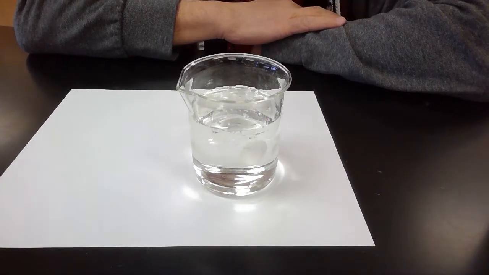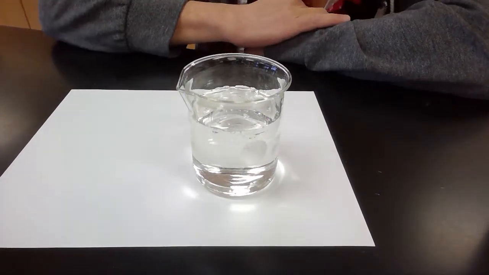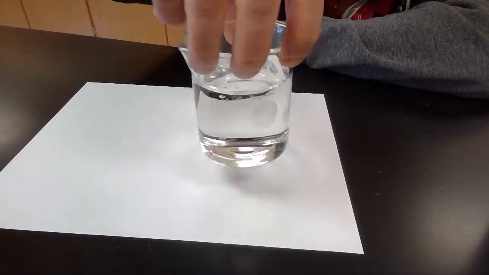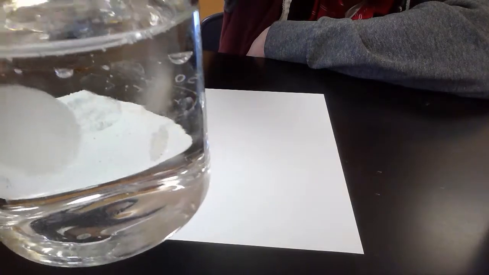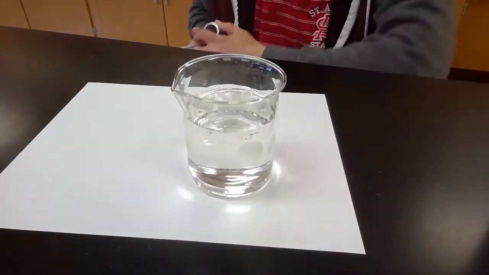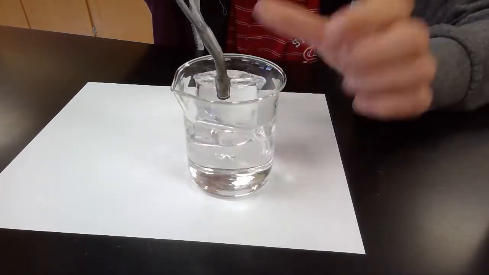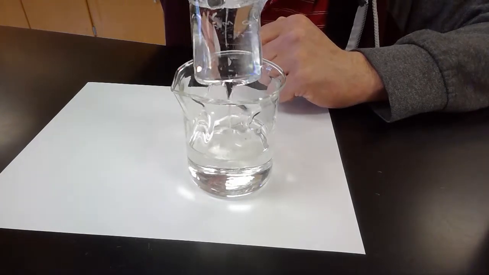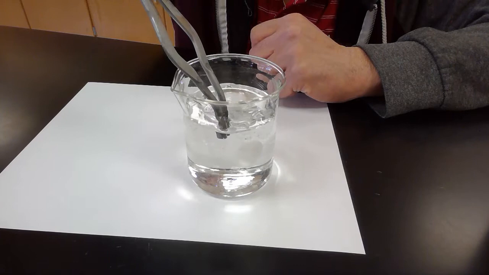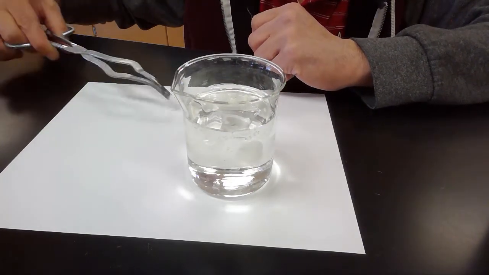And then I say to you, can you see the other beaker? Because it has just about the same index of refraction as the glycerin it's submerged in, you really can't see it.